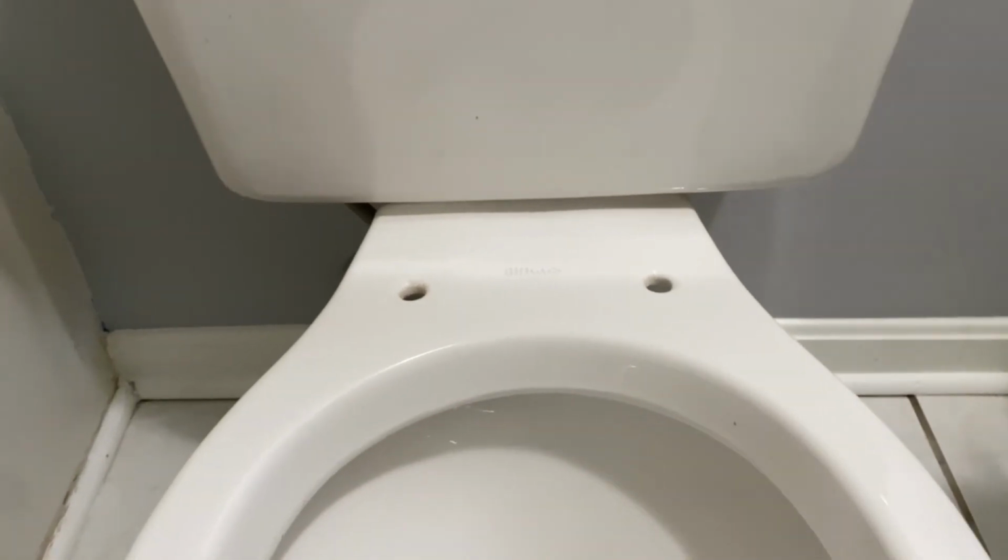Be careful, your toilet is porcelain. So if you start hammering on it, wailing on it, or putting a lot of force on that, you could potentially break the toilet. And now you go from an easy $15 repair to $100, $200, depending on the toilet you need to buy. So now we have the toilet seat off.